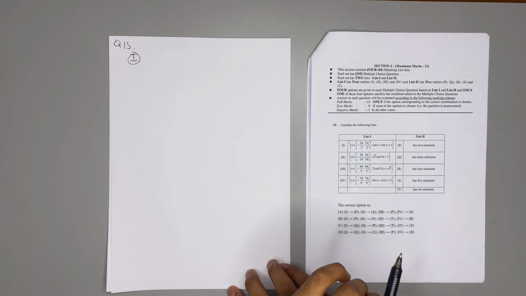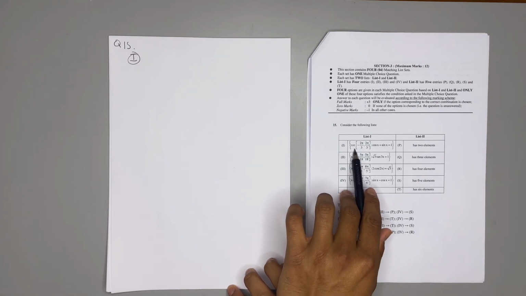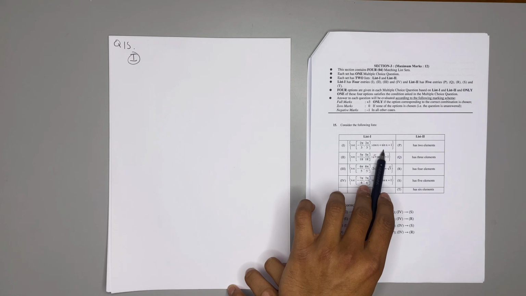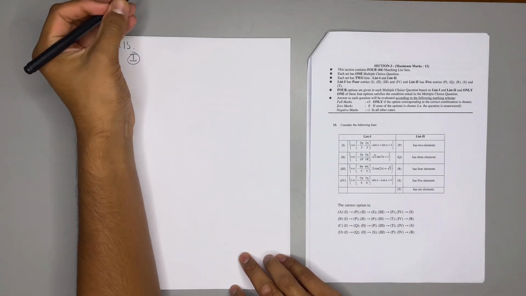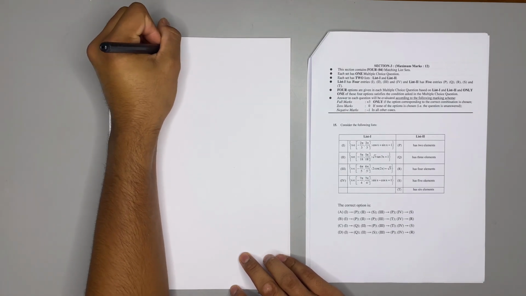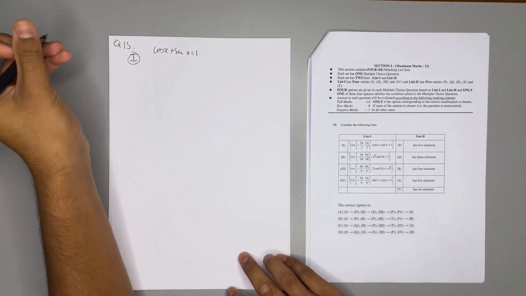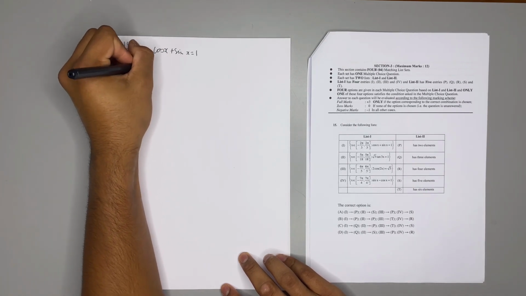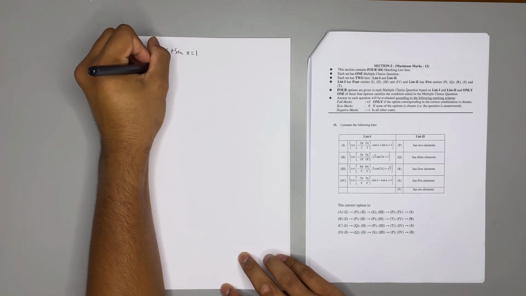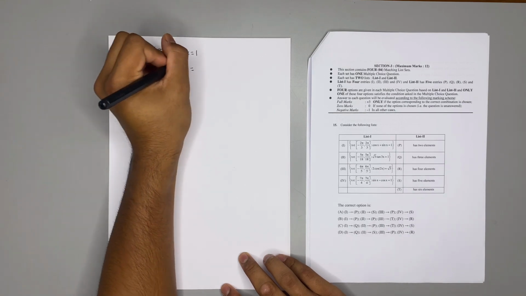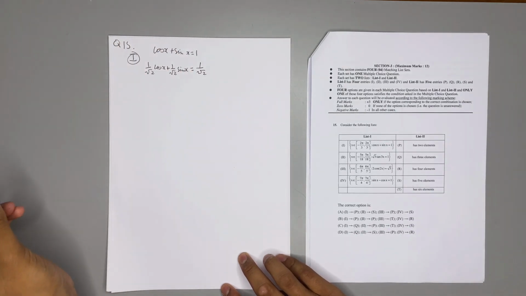It's saying x being an element of negative 2 pi upon 3 to 2 pi upon 3 with cos x plus sin x equals to 1. Let's write that down. So we have cos x plus sin x equals to 1. Multiply both sides by 1 upon root 2: 1 upon root 2 cos x plus 1 upon root 2 sine x equals to 1 upon root 2.